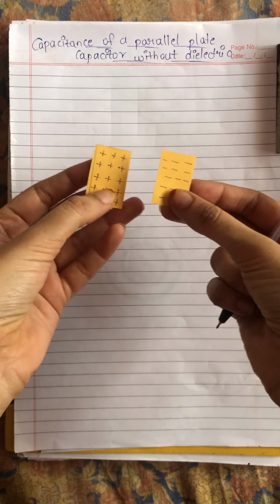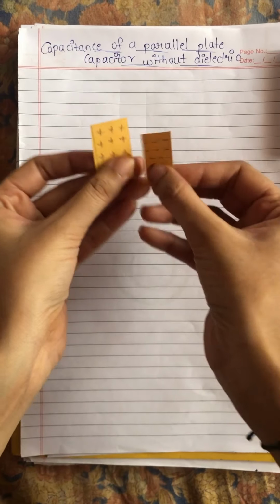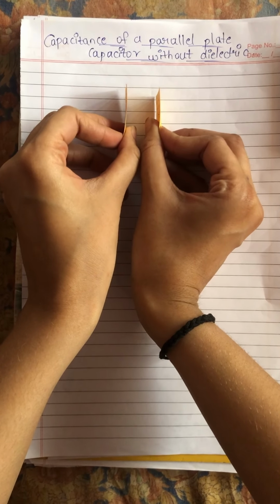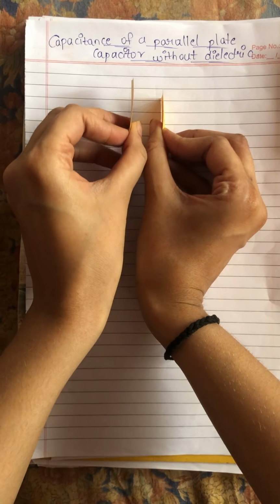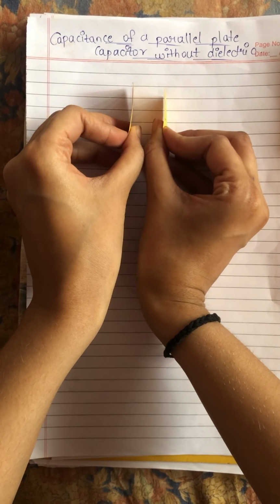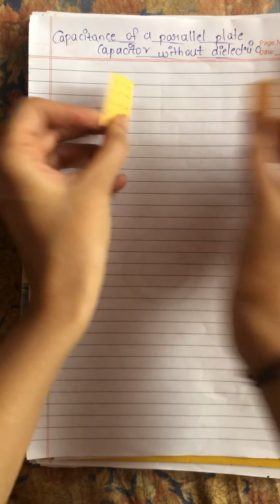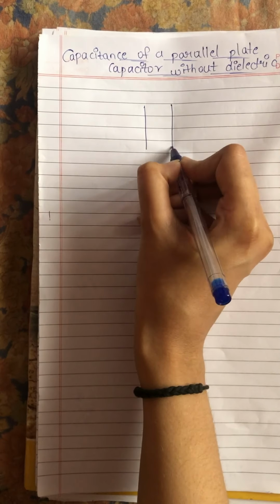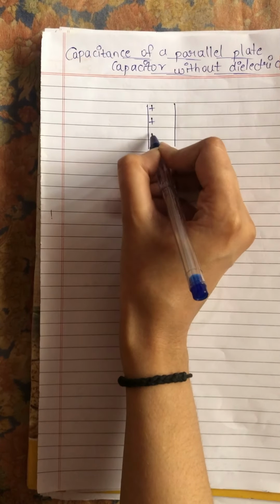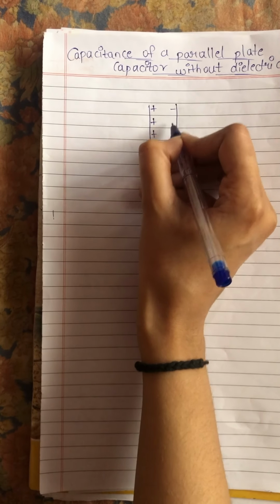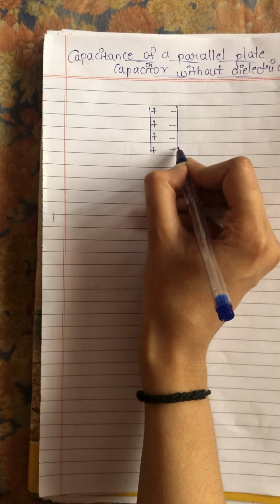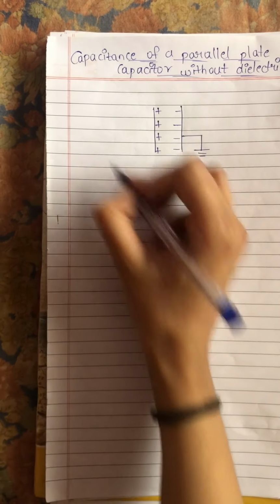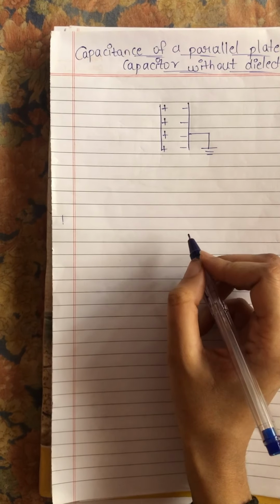These are two plates with us, we'll keep them parallel to each other. So what is seen to you? Just a single line of this plate and single line of this plate. So we'll draw them. This is your positively charged plate and this is your negatively charged plate. And when you ground this plate, this becomes a parallel plate capacitor.